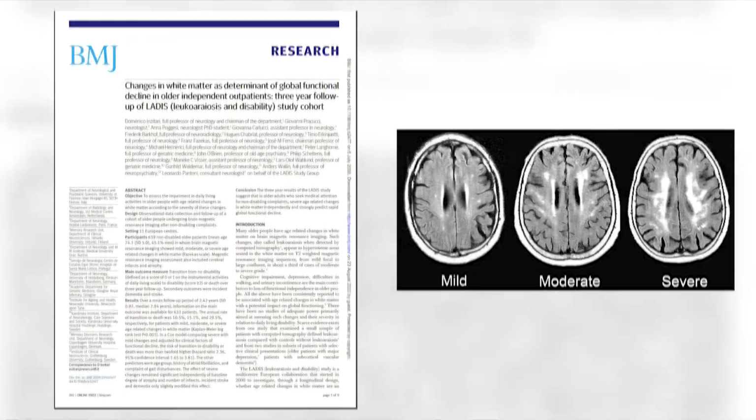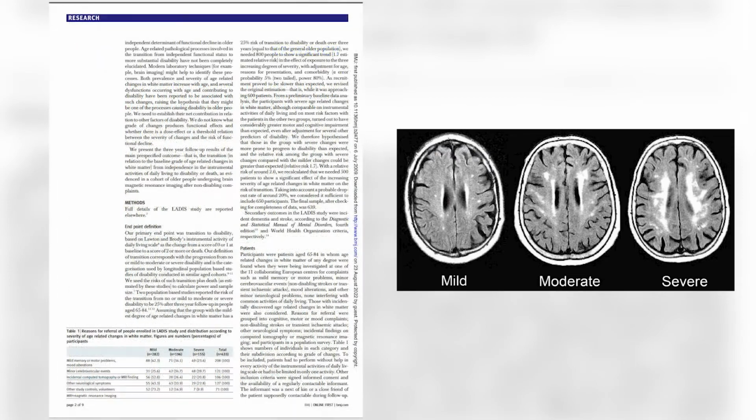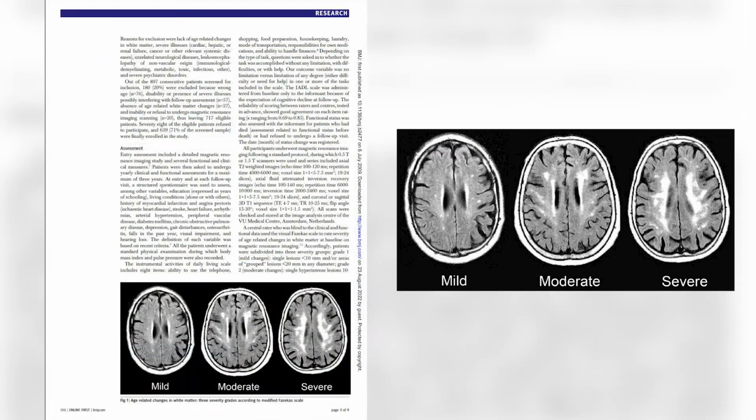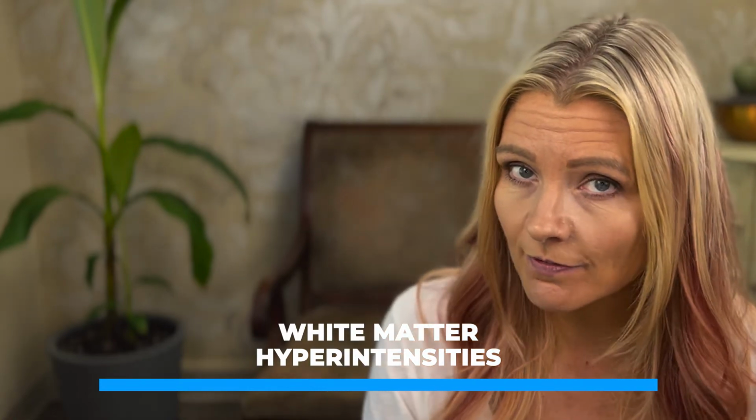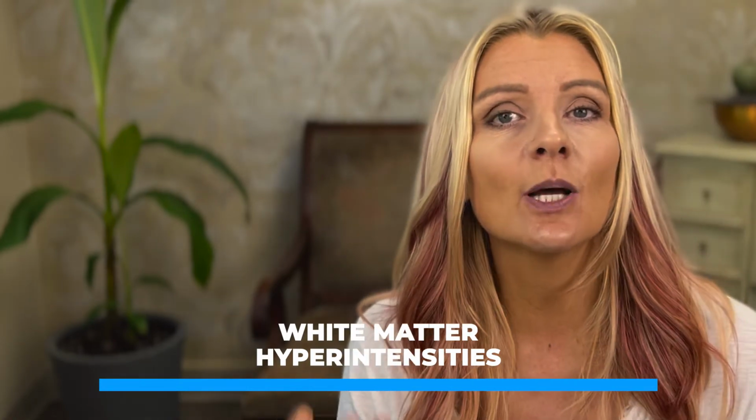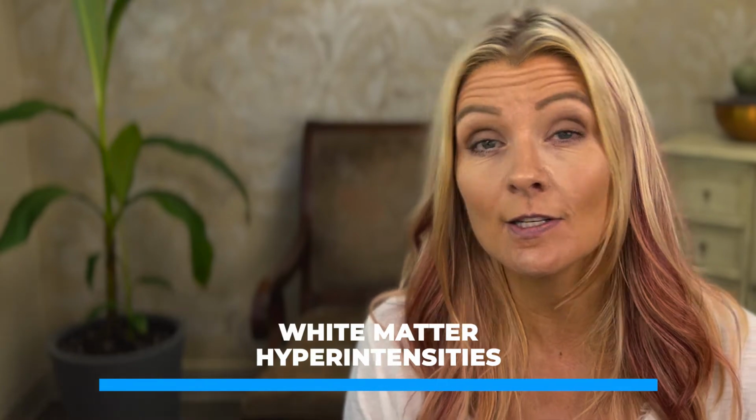On brain imaging, on MRI, these often show up as little flashes of white light. We call them white matter hyperintensities. And yes, we all have some of them as we age, but if these build up over time, you can actually experience a form of dementia just based on this microvascular damage.